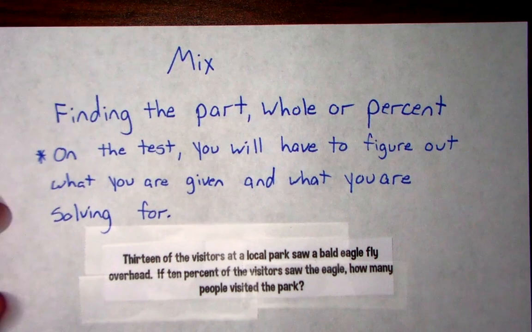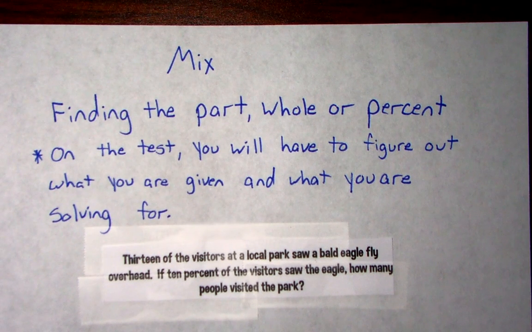So as a refresher, the first video, we were finding the whole. The second video, we were finding the part. In the last video, we found the percent. Now, there has been two things I have emphasized. The first thing I've emphasized is creating the percent bar to help you organize the material. The second thing I have emphasized is once you set up your percent bar, look for a scale factor.